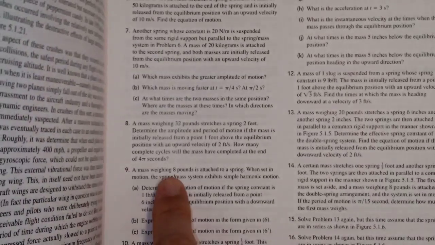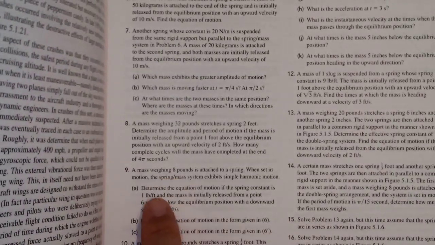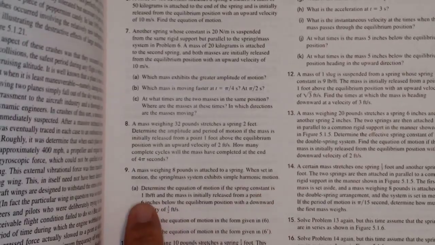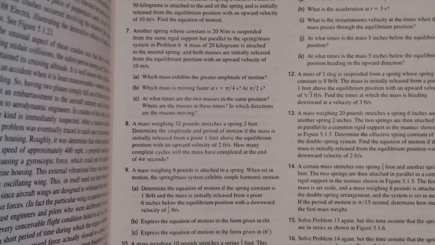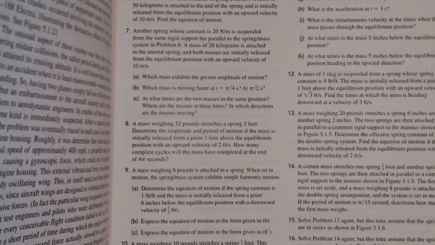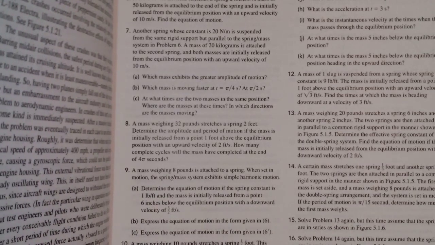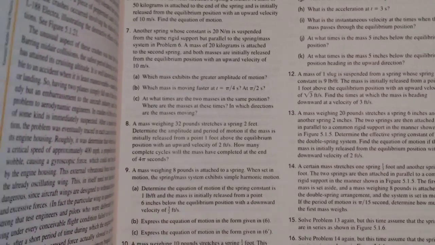Ready? A mass weighing 8 pounds. Determine the equation of motion if the spring constant is 1 pound per foot. Initially released from a point 6 inches below equilibrium with a downward velocity of 3/2 feet per second.